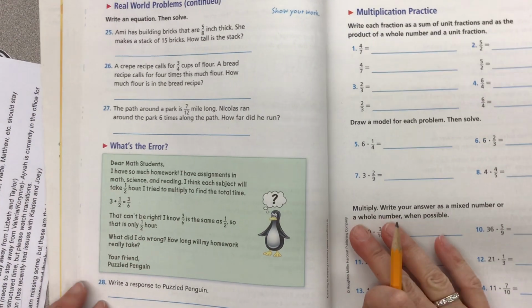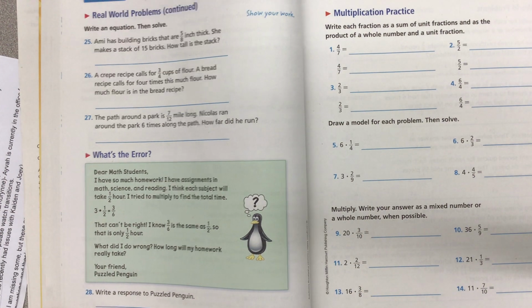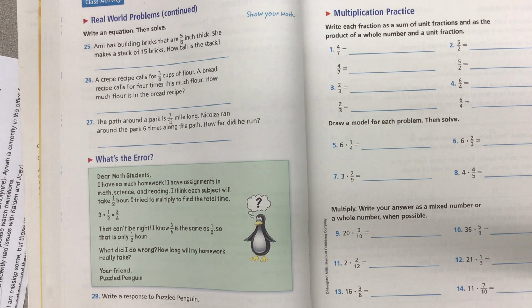And page 234 just has some more real world problems. Good luck.